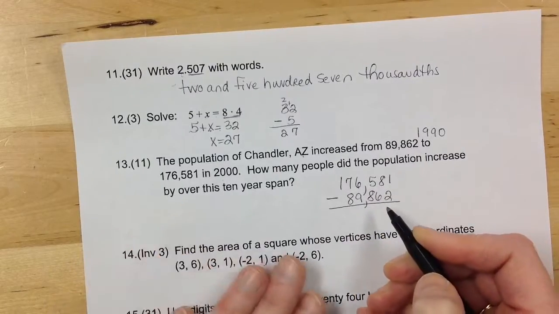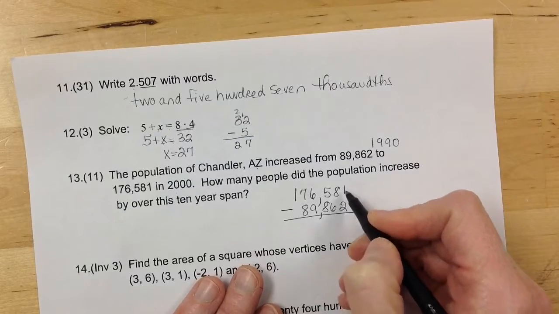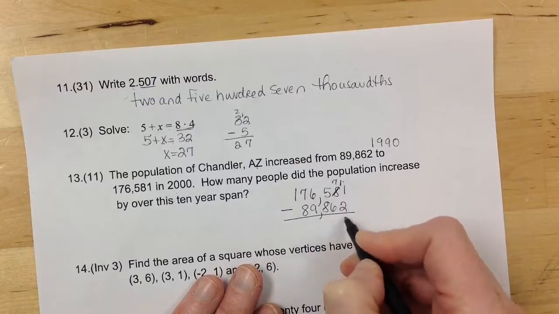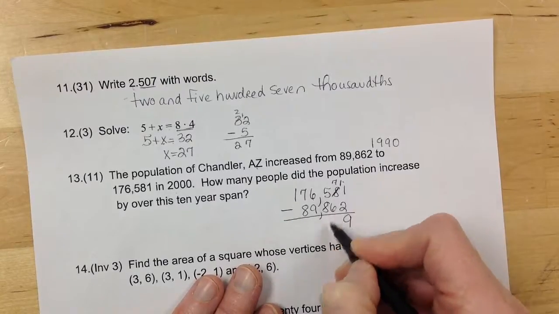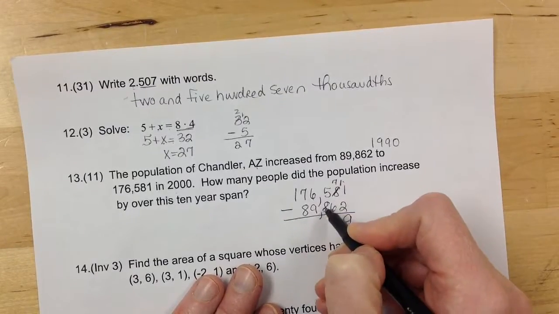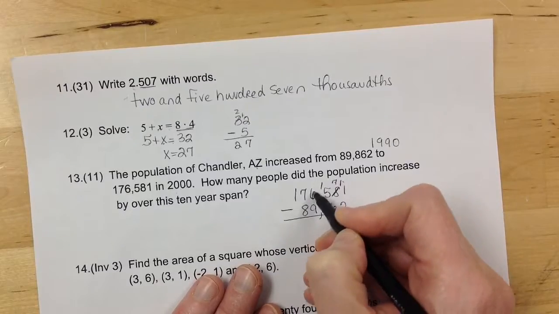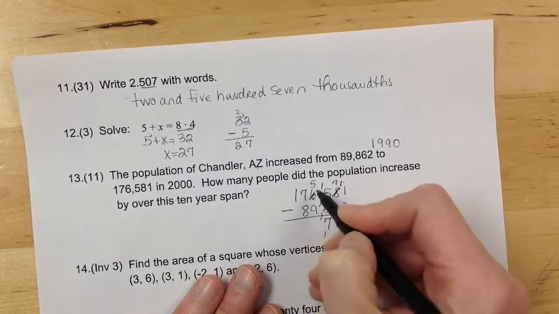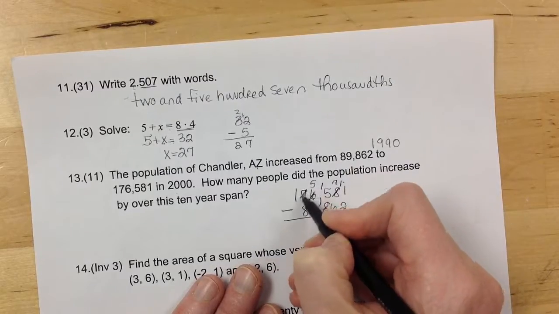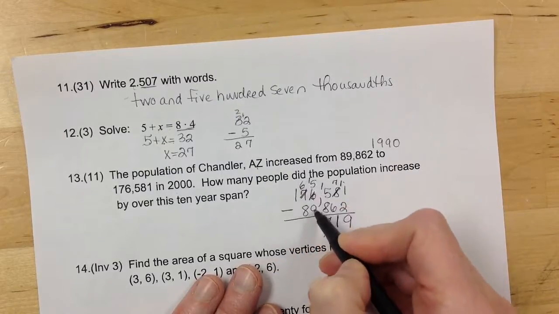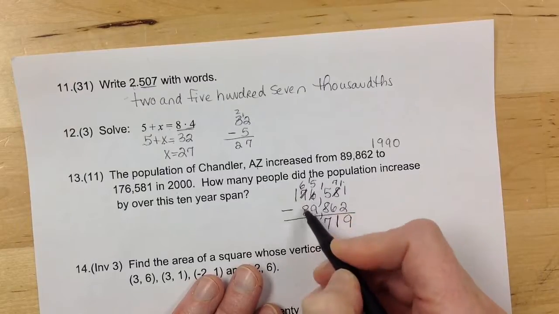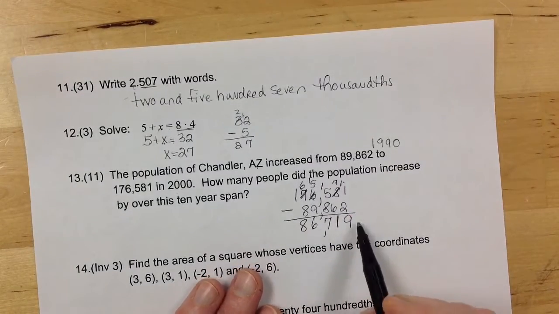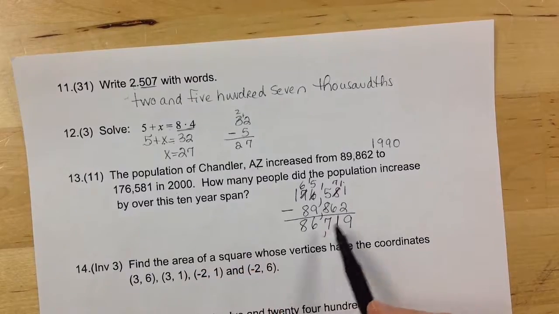Now we've got to do some borrowing here. To take 2 from 1, we need to borrow from the 8. And so 2 from 11 is 9. 6 from 7 is 1. To get 8 from 5, we're going to have to borrow. So 8 from 15 is 7. We can't take 9 from 5, so let's borrow again. And 9 from 15 is 6. And then 8 from 16 is 8. So it had a very, very large increase, almost doubled the population.